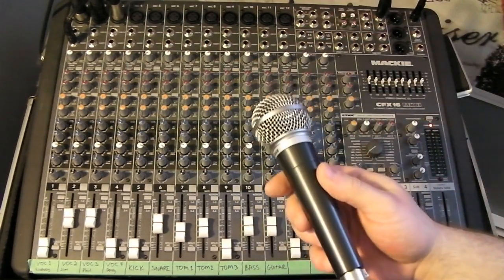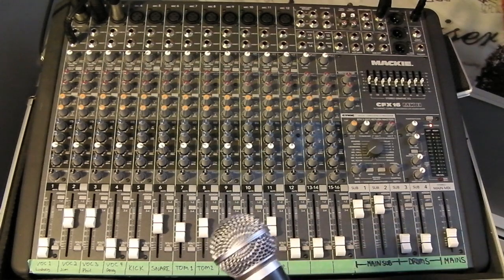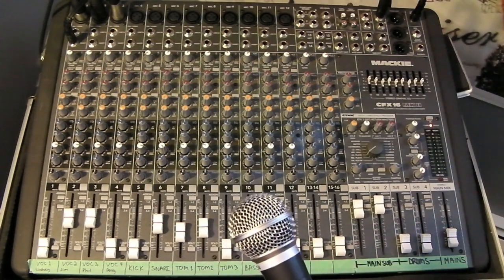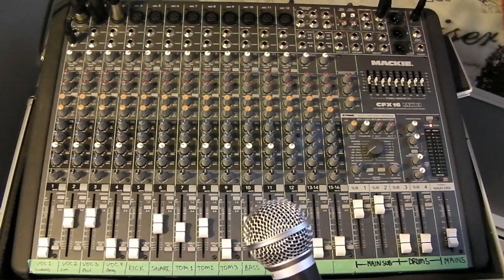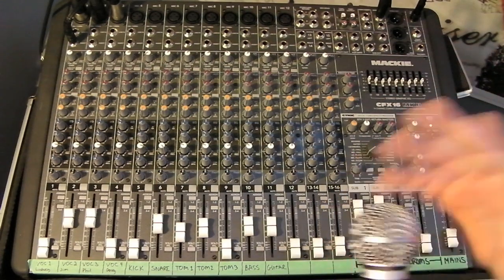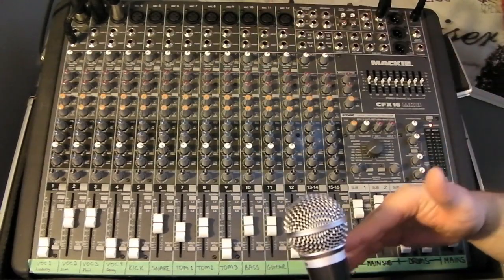Same way with feedback. If you have your gain structure in reverse order and it's maxed at the bottom of the chain, everything's going to be amplified to its maximum output. So that's why you always want to do a top-down gain structure.